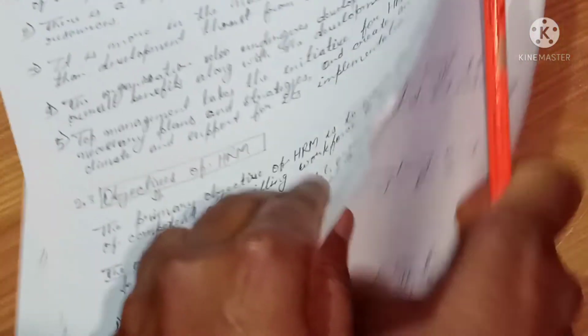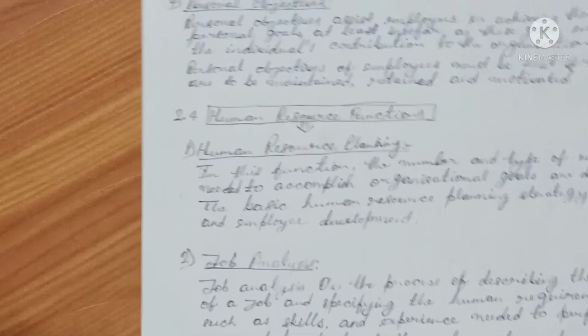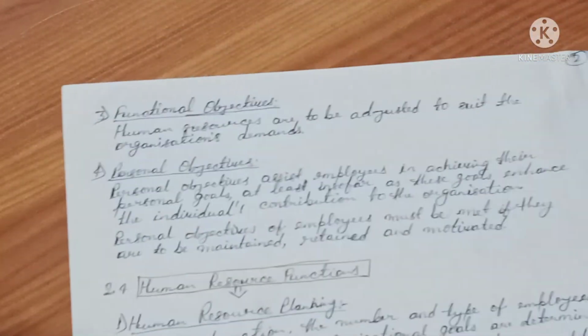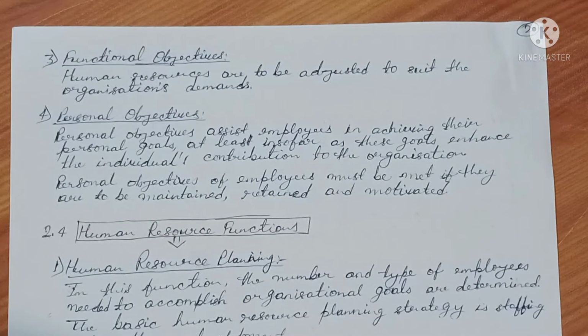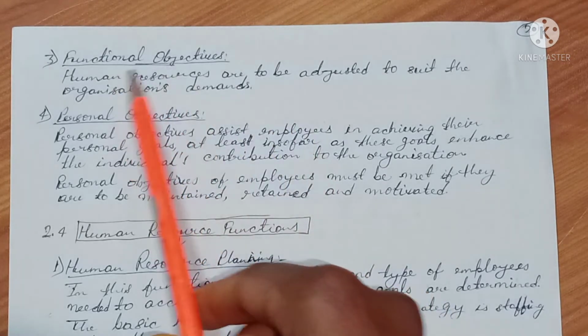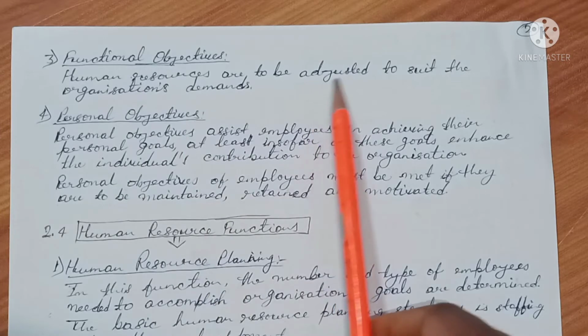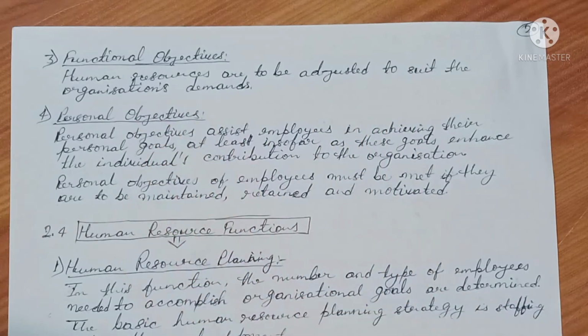So now next here it is given functional objective. Okay, so human resources are to be adjusted to suit the organization's demands.